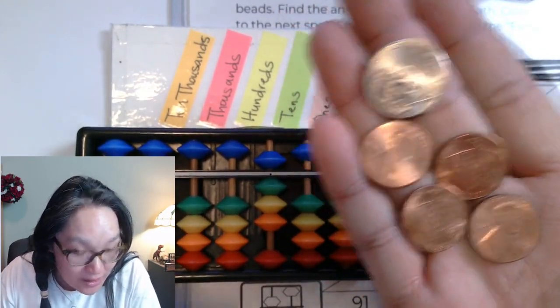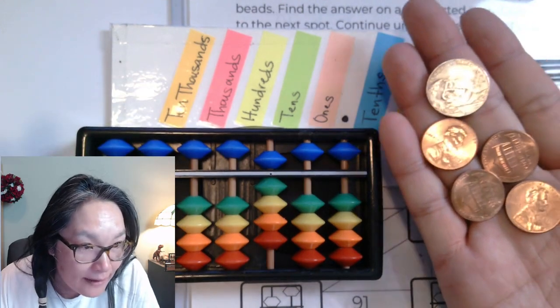Okay, so what number is this? If I put this together, what number is that?